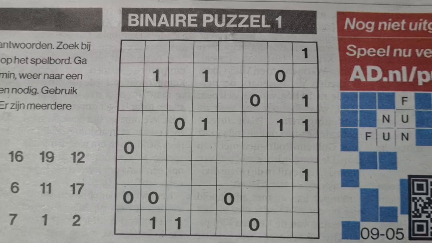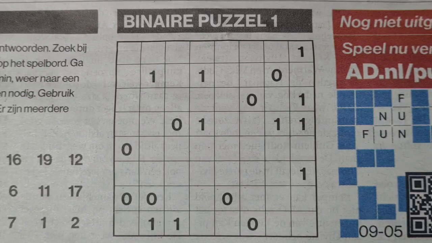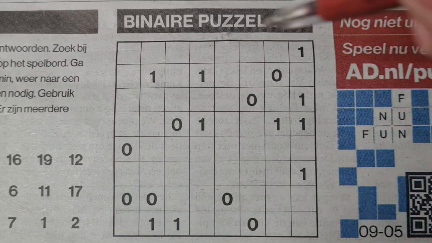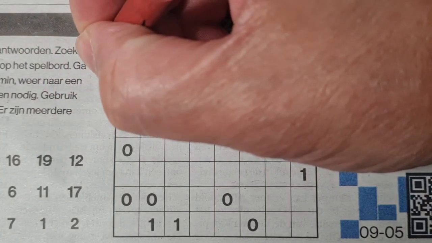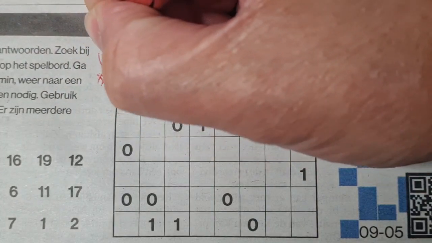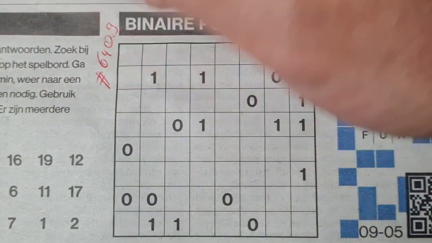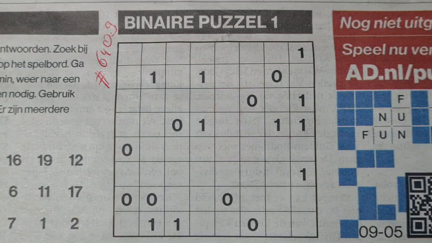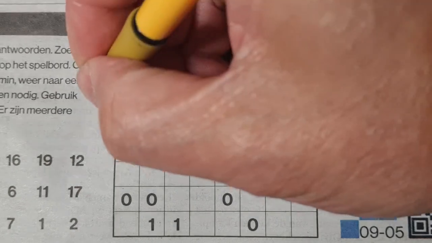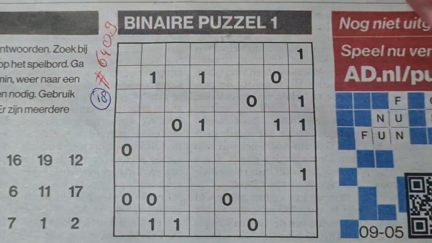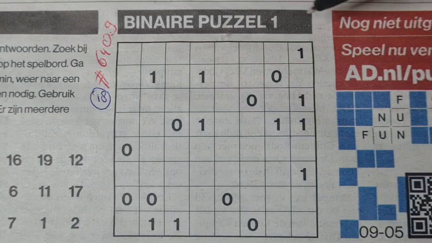Yes, it's the binary puzzle number 6409. And before I start, I always count the printed digits. This one has 18 printed digits. 18. Well. Less than 30, less than 20.